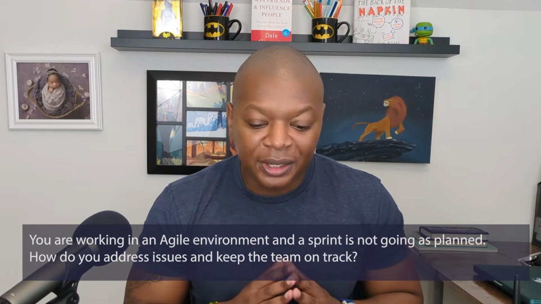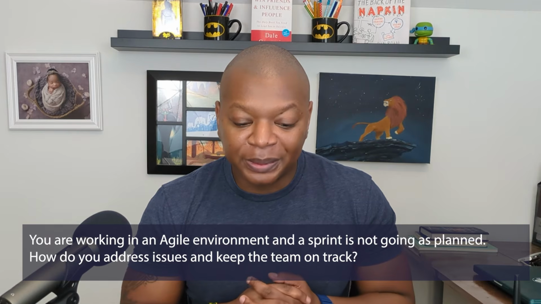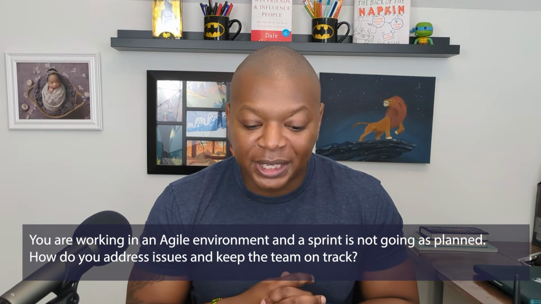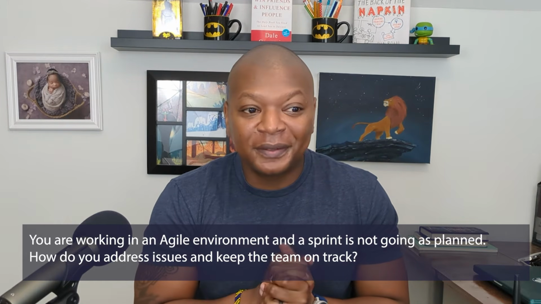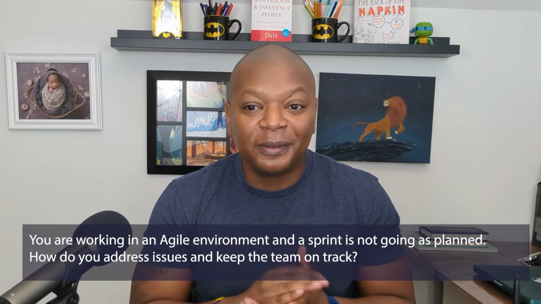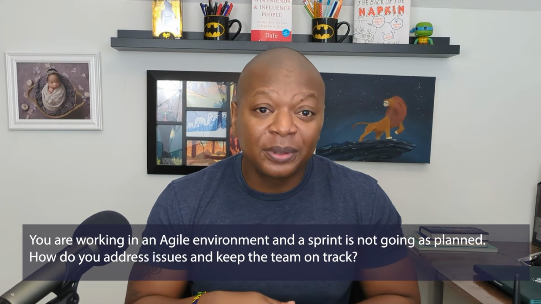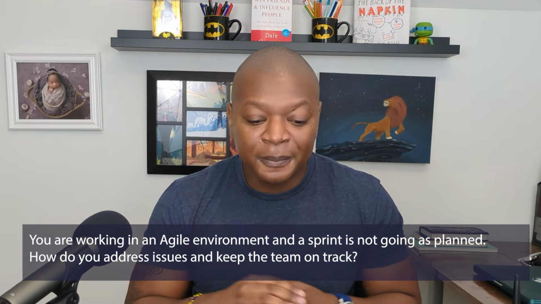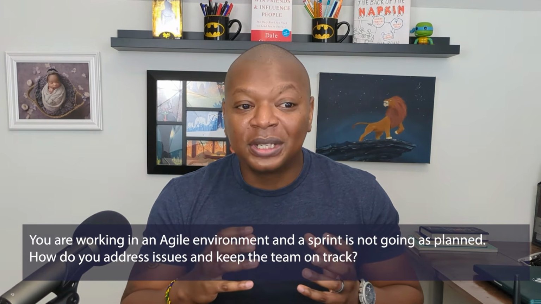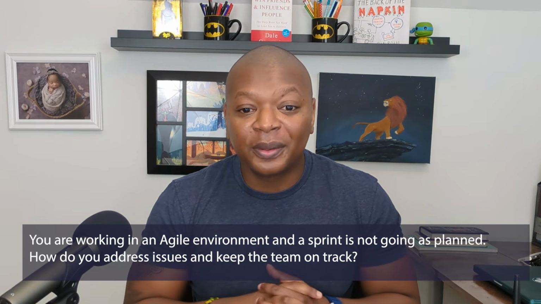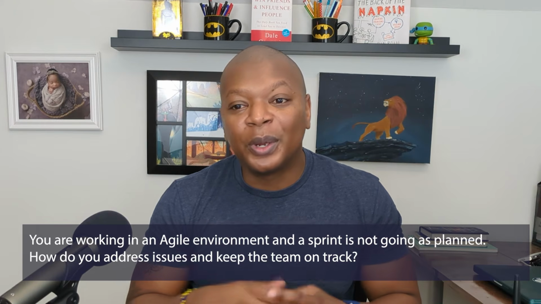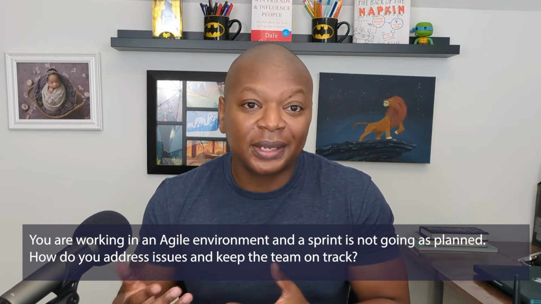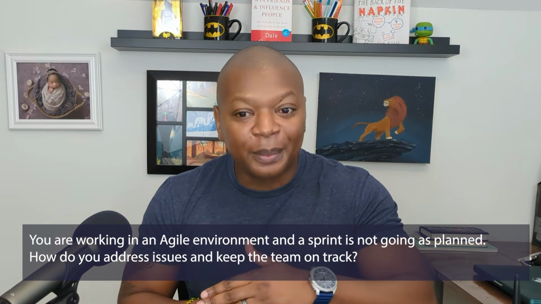You are working in an agile environment and the sprint is not going as planned. How do you address issues and keep the team on track? This is kind of a Scrum Master activity, but as a business analyst and a member of the team, everybody's kind of accountable for the success of a project. I would say that I would kind of take inventory, take stock with all the team members as to why they believe things aren't going well, what going well should look like, and then how we can kind of cross that bridge.